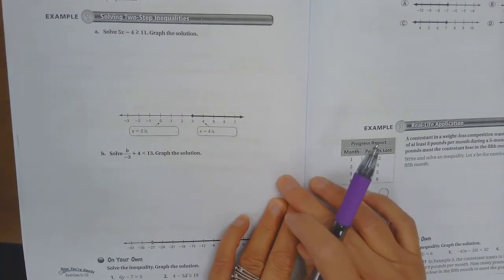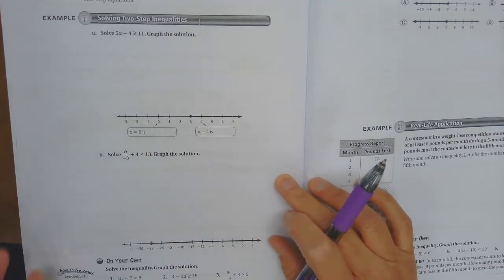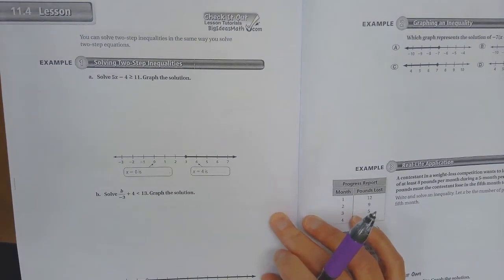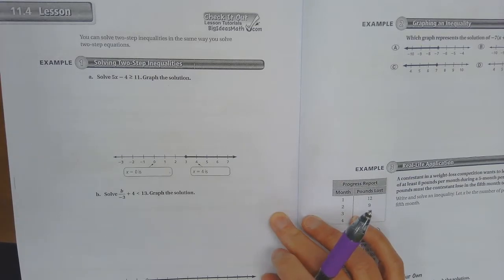Hi, you guys. All right, we're back into our blue book, and we're going to turn to lesson 11.4. Lesson 11.4 is you can solve two-step inequalities in the same way that you solve two-step equations.